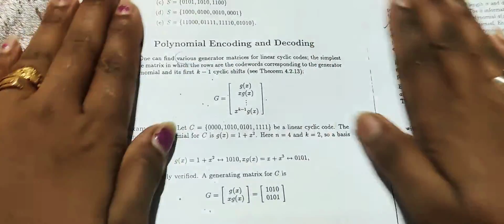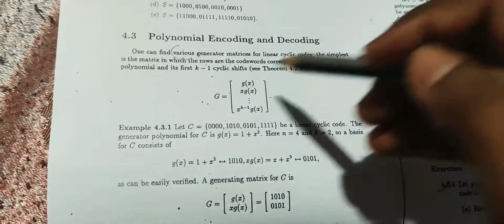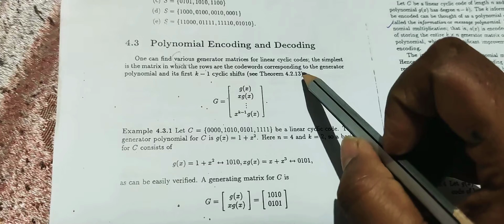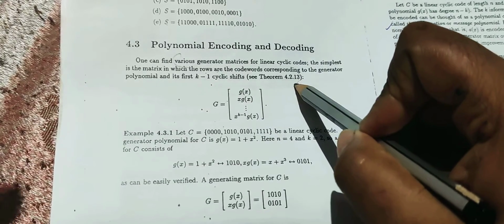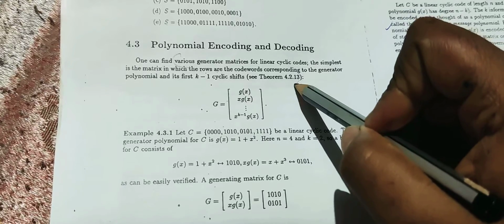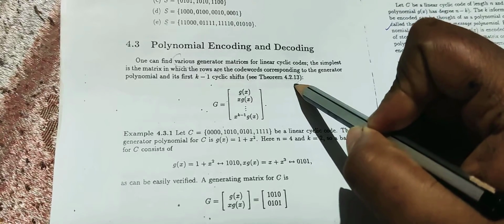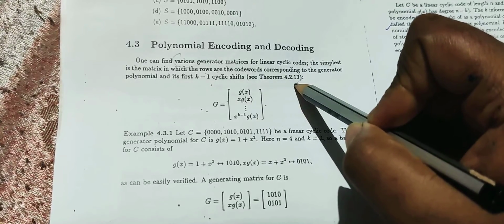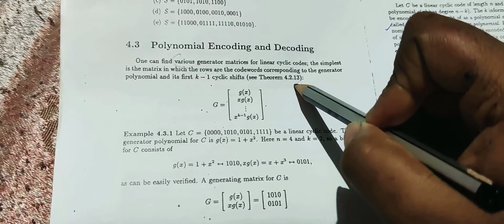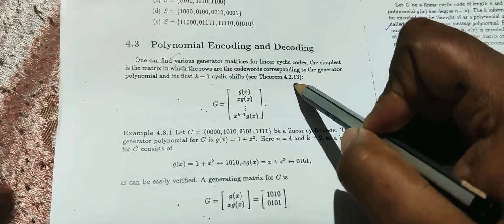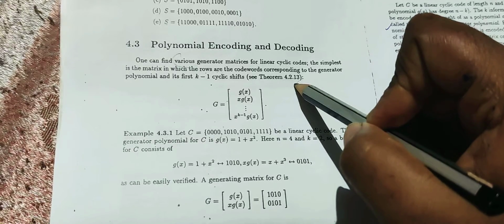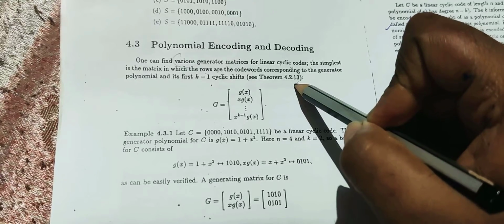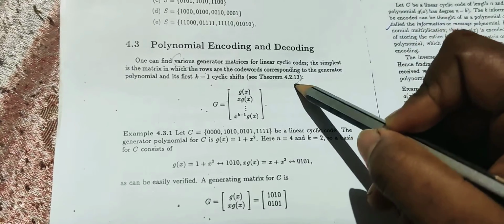So g of x is the generating polynomial, and we say that the set g of x, x into g of x, etc., x raised to k minus 1 g of x are the basis elements of C. And it is also a linearly independent set, which spans C also.